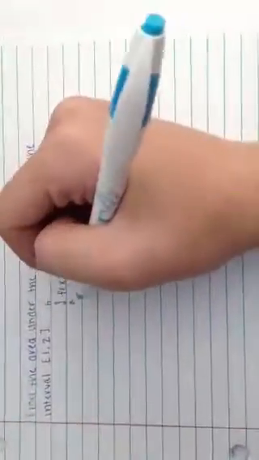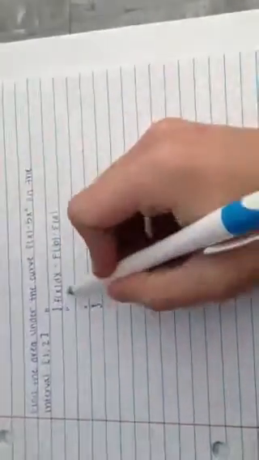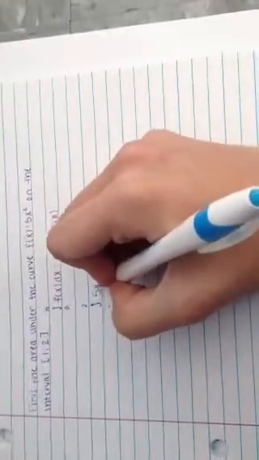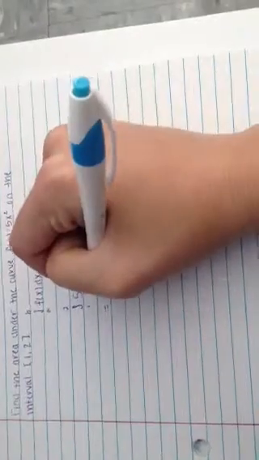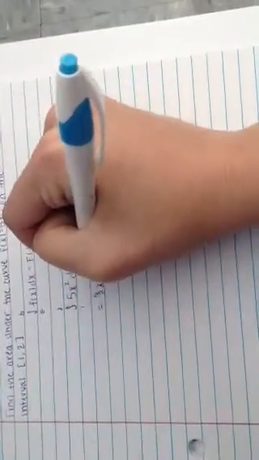Find the area under the curve f of x equals 5x squared in the interval 1 to 2. Using this formula, just plug in what you know from the problem. So the interval 1 to 2 and f of x 5x squared. You would find the antiderivative, and the antiderivative of 5x squared is 5/3 x cubed from 1 to 2.